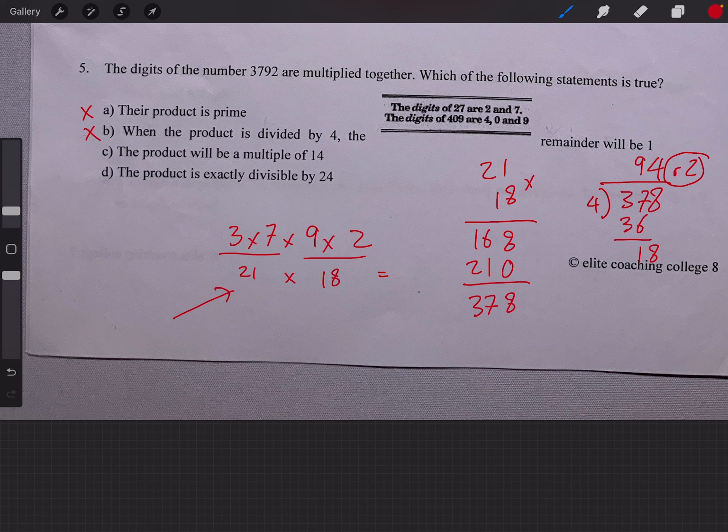The product will be a multiple of 14. Be a multiple of 14? Well, let's have a look. Look at these numbers here. I can rearrange this and say that's going to be 3 times 9 times 7 times 2. 3 times 9 is 27. 7 times 2 is 14. You see, there's a factor of 14. So that means that, yes, it will be a multiple of 14. So that means that's true.